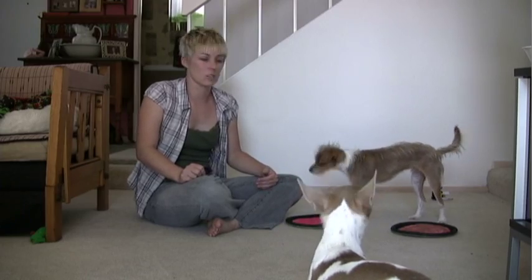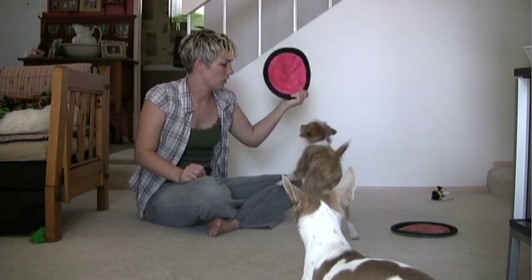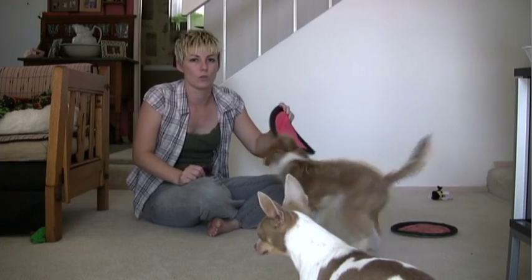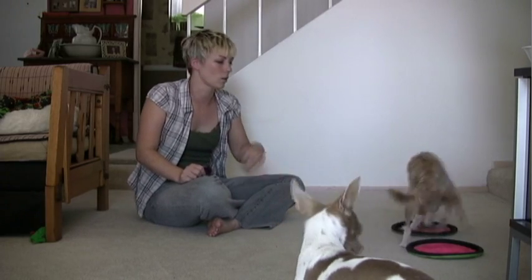I'm going to work on stimulus control with Tug around toys. I want to teach him that the only thing that means get up is the word free, not a moving toy or the presence of a toy. You can see he really loves his toys.